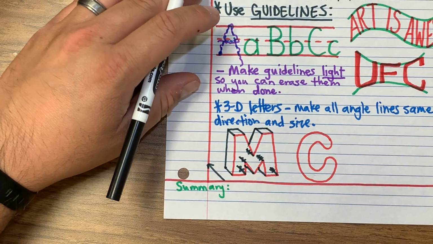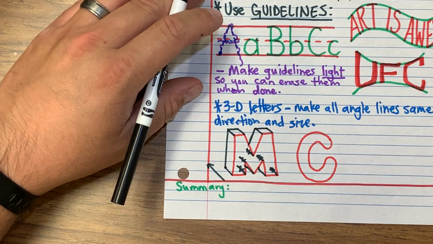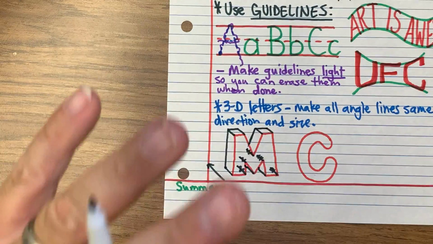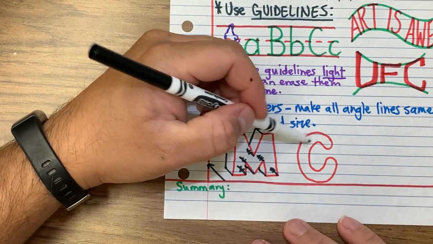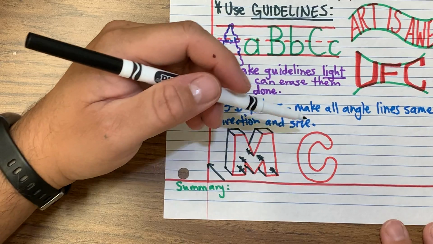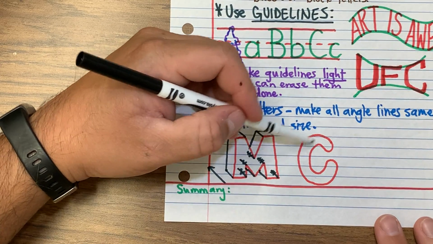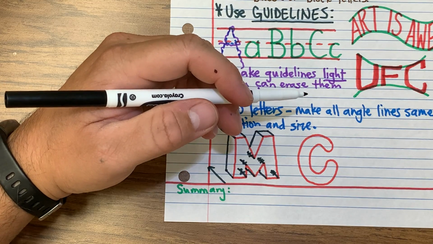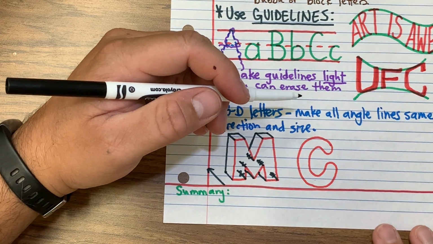Now, the lines that are a little bit curvy and not straight like this M, with its nice rigid, straight edges, that's why I drew this C, are a little bit different. With this one, it's kind of hard to just get the edge. So for this, I recommend doing angle lines at different spaces so you can attach those.